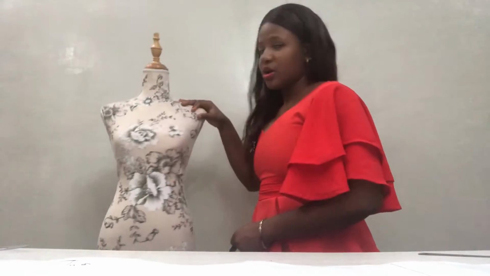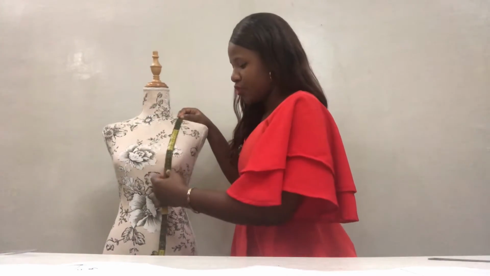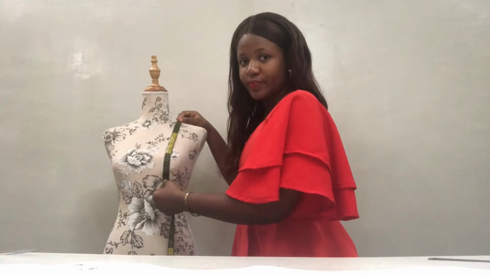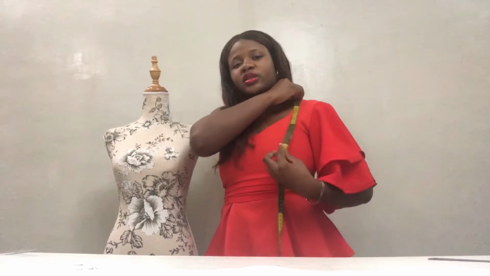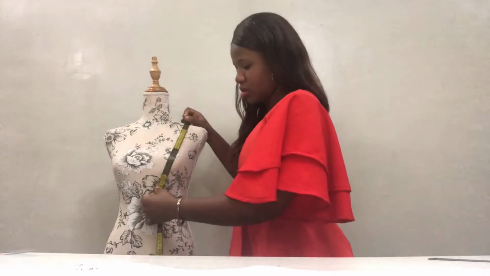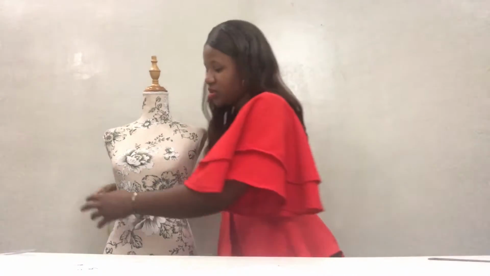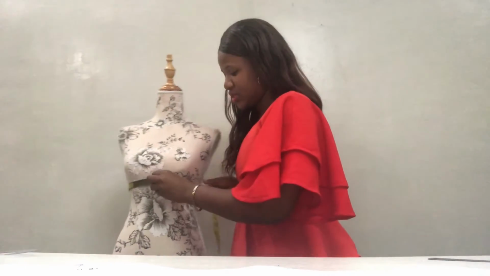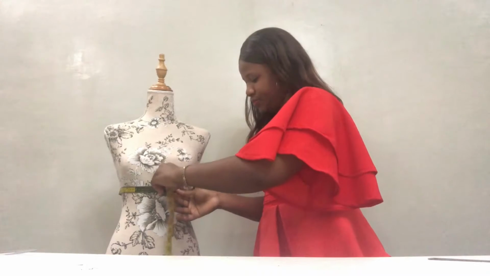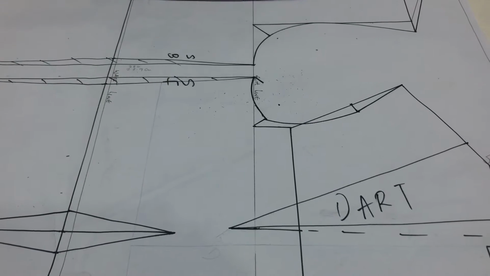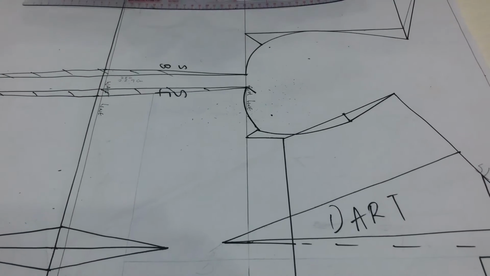Starting from your shoulder line, you go all the way to under the bust, just like this. So just go all the way like this to under your bust. Then from that same point under the bust, you go round it to create your round under bust measurement. So the first thing you're going to do now is to measure your under bust measurement.